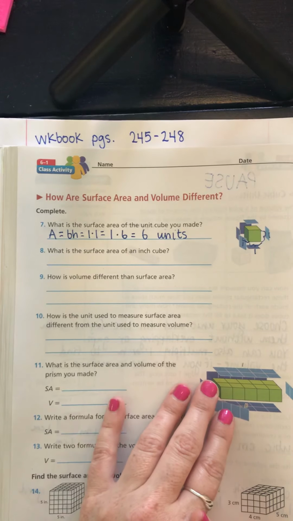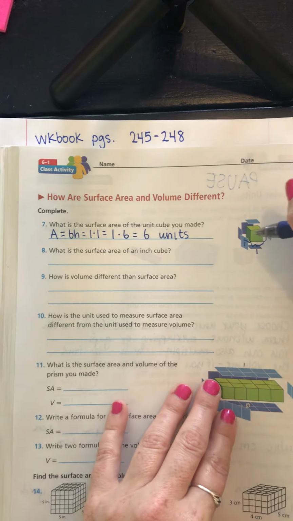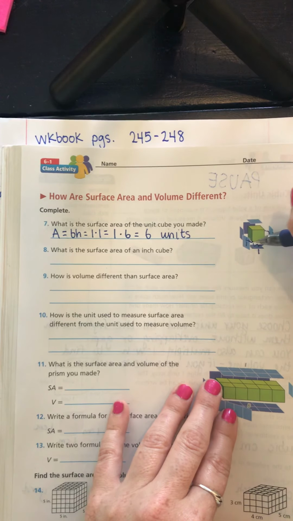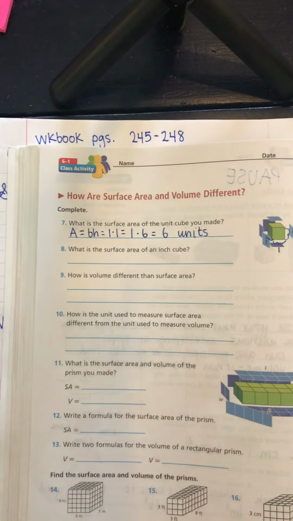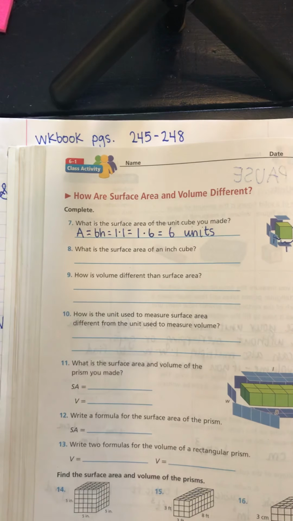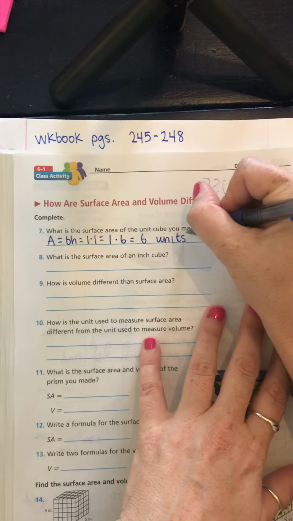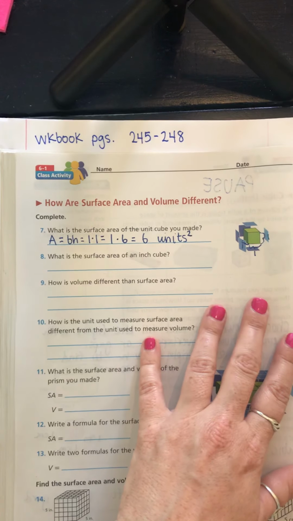And think about if it's going to be squared or cubed. All I did was the surface area, looking at these 2-dimensional squares that are all put together. So its surface area, it's just squared.